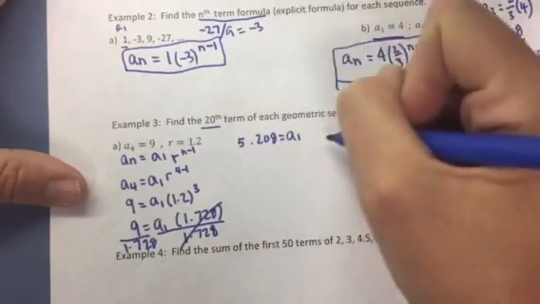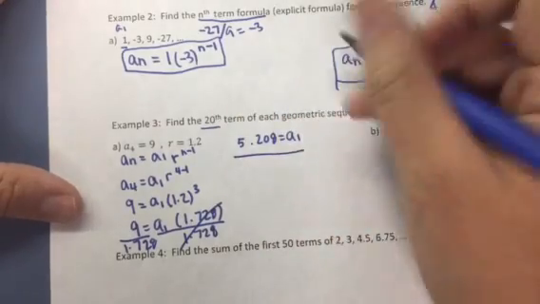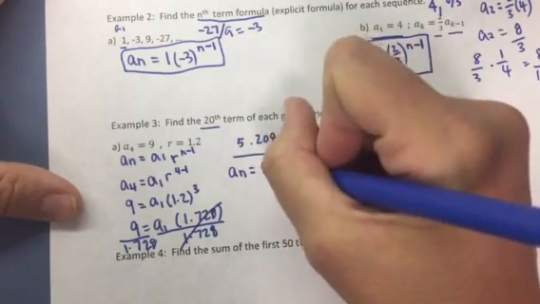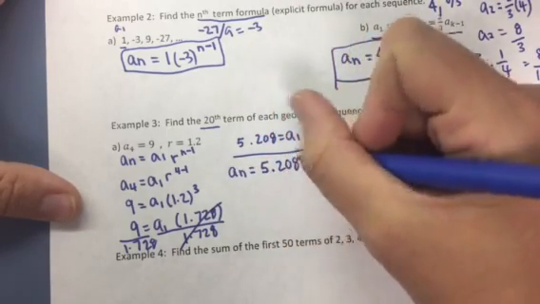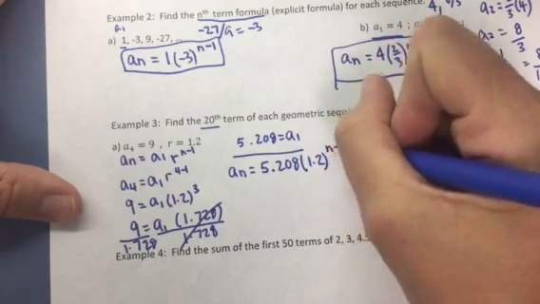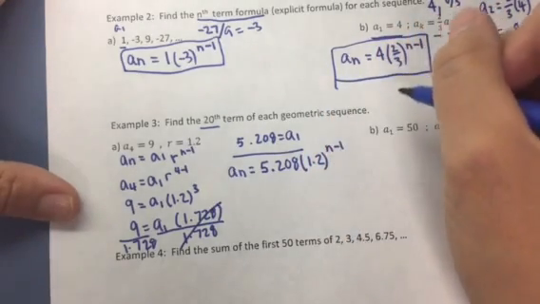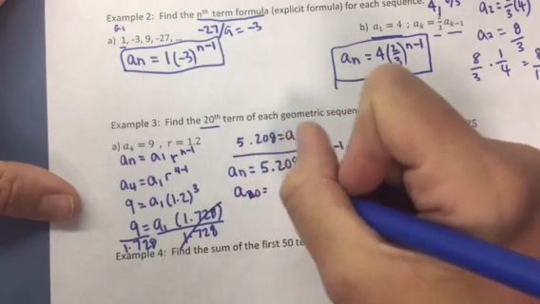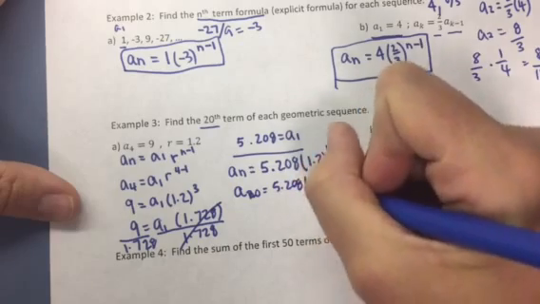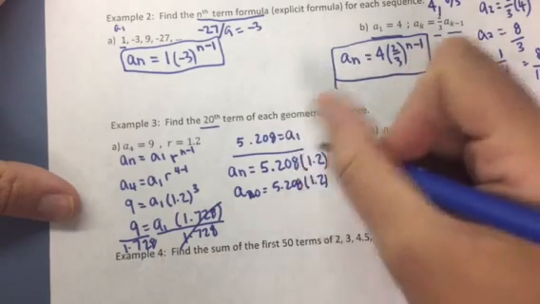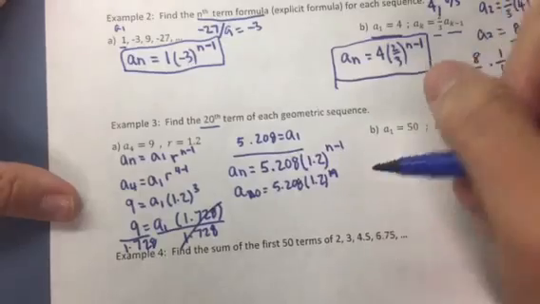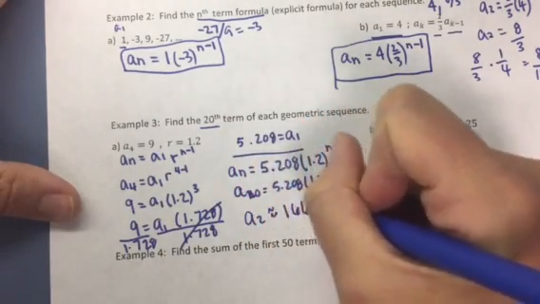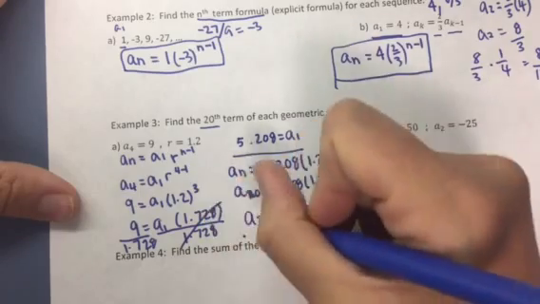Okay, so if that's my first term, I can now write the explicit formula that a sub n is equal to my first term times my common ratio to the n minus 1 power. So now to find the 20th term, I would just do a sub 20 equals 5.208 times 1.2 to the 19th power, 20 minus 1. And if I did that correctly, we should get approximately 166.385 for that 20th term.